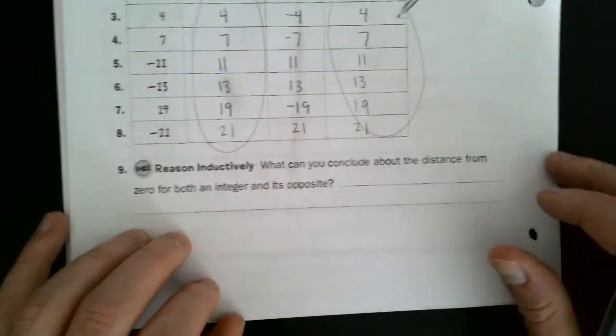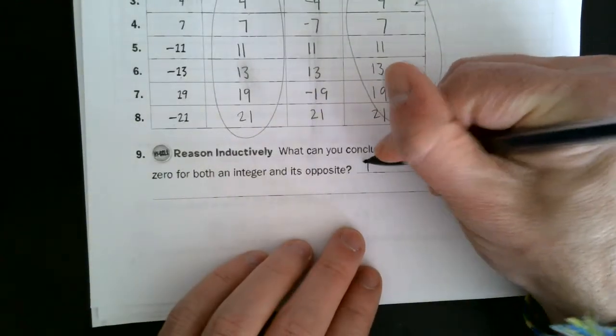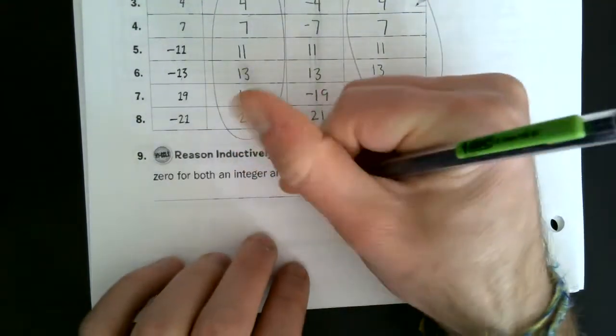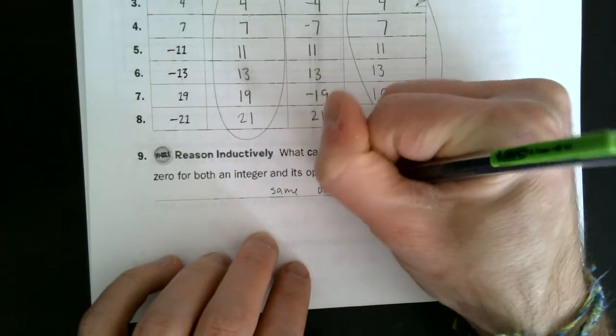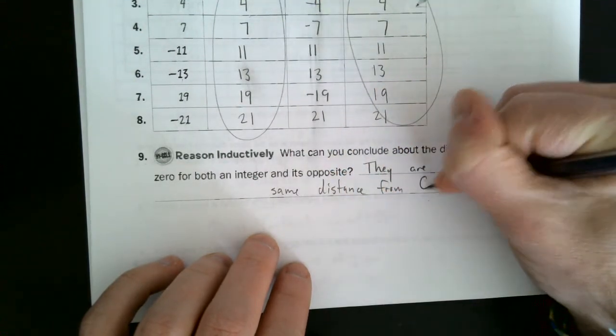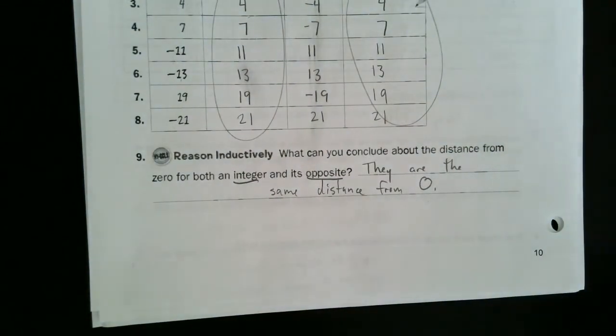So it says, what can you conclude about the distance from 0 for both an integer and its opposite? We'd say they are the same distance from 0. An integer and its opposite are the same distance from 0.